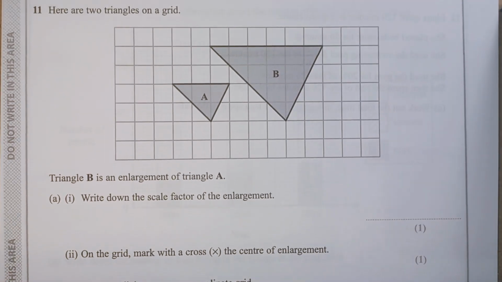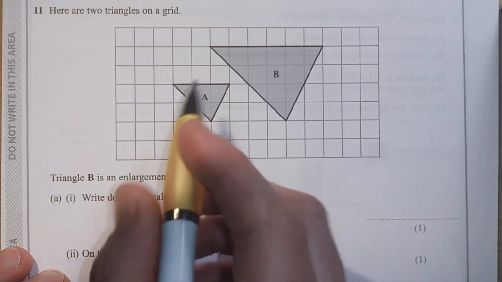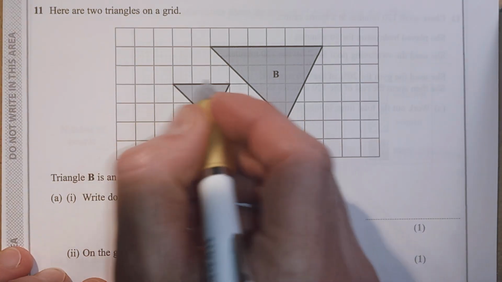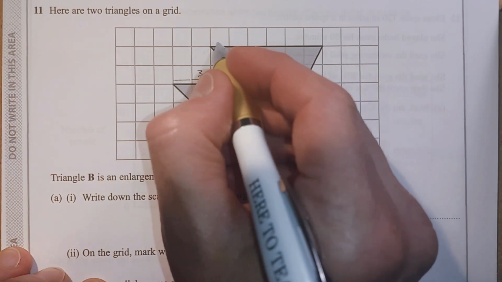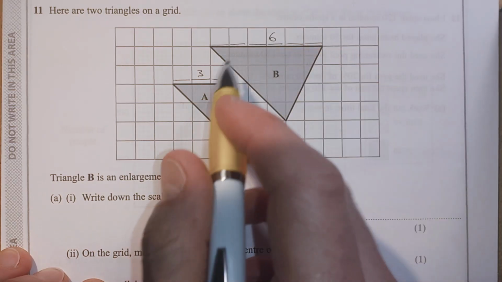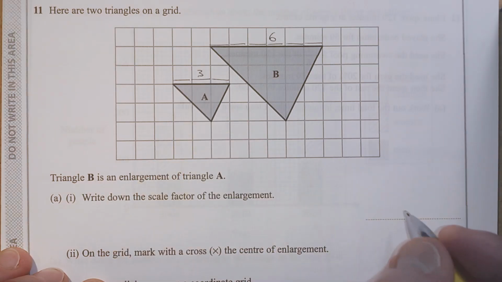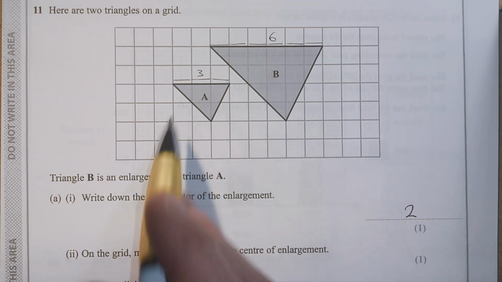Question 11. Here are 2 triangles on a grid. Triangle B is an enlargement of triangle A. Write down the scale factor of the enlargement. So the scale factor means how many times bigger is it? So what we can do is just look at one of the sides. So I'm going to look at this top side. It's 1, 2, 3 across. And the B is 1, 2, 3, 4, 5, 6 across. Well, 6 is double 3, so the scale factor is just 2. It's 2 times bigger.